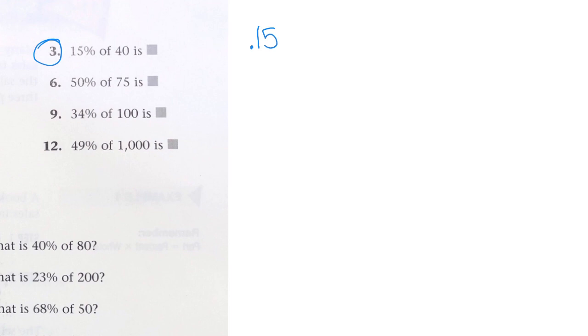Now we multiply that times the number after "of," which is 40. This is going to be 0, and then 20, and 6. We have two decimal places in 15, so we move the decimal 1, 2, 6. So 15% of 40 is 6.